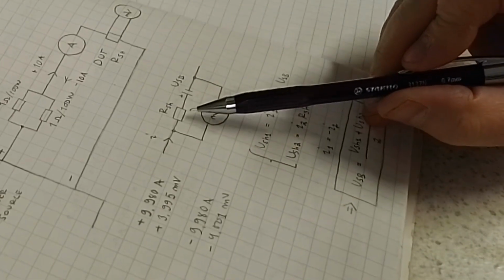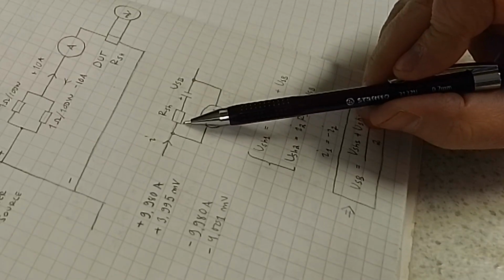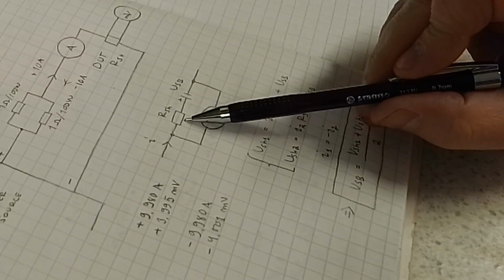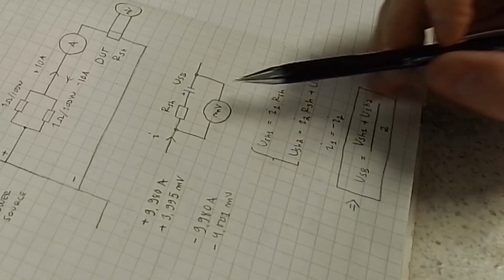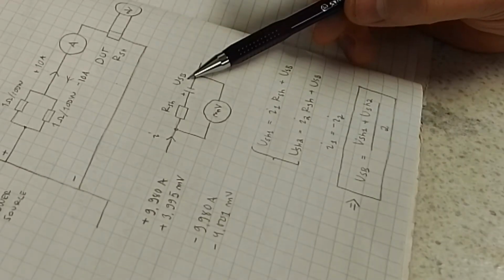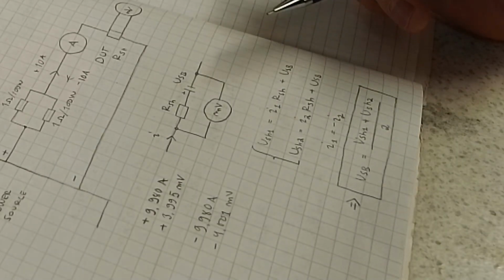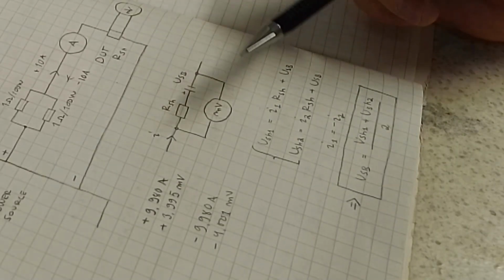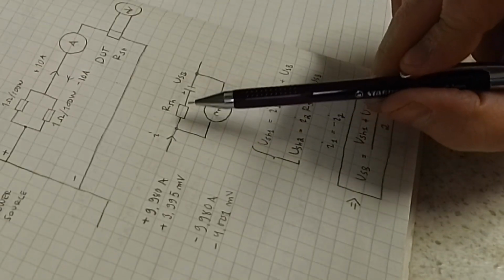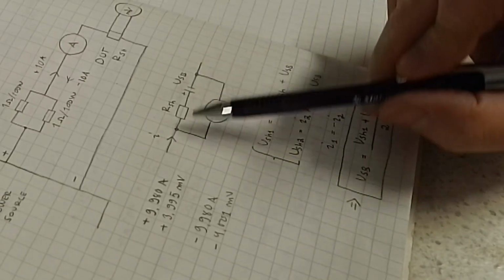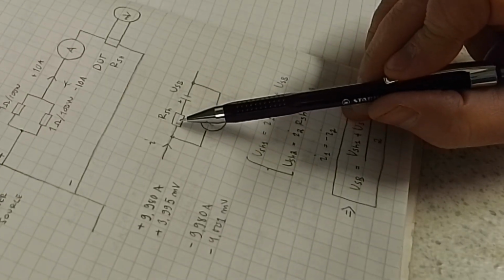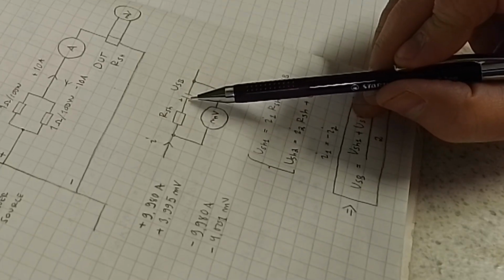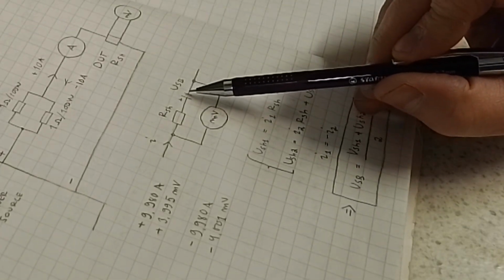We can imagine that we have an ideal resistor in series with a small voltage source. This is called Seebeck voltage. And we actually measure our millivolts: this resistor's voltage drop plus or minus this Seebeck voltage.